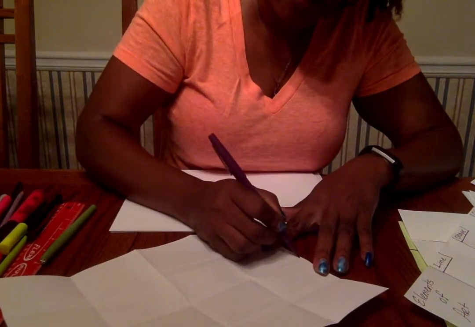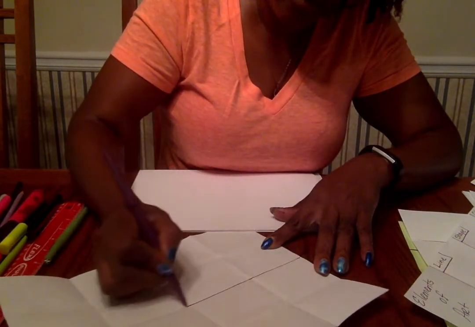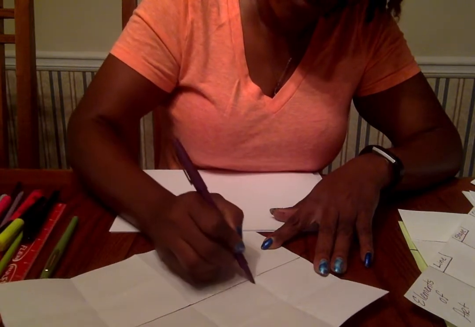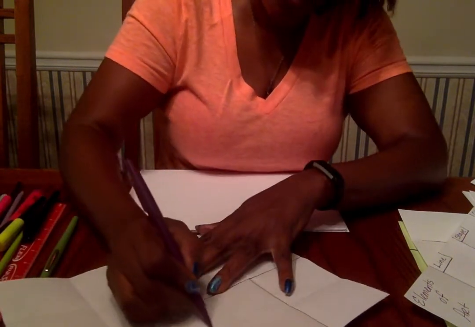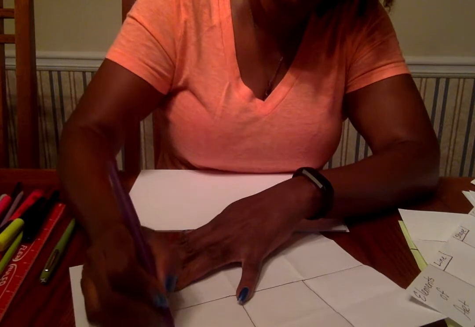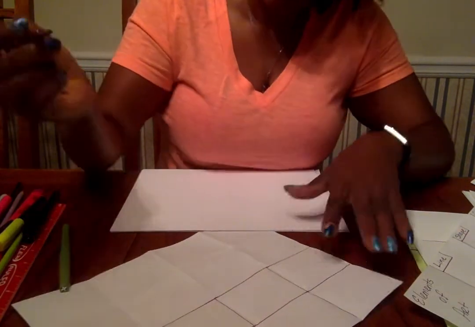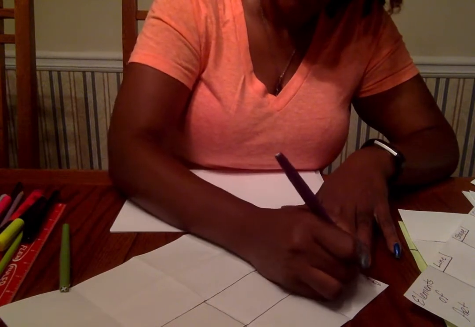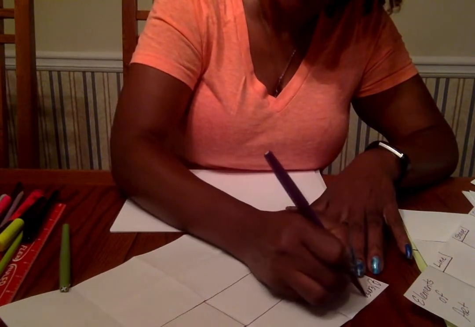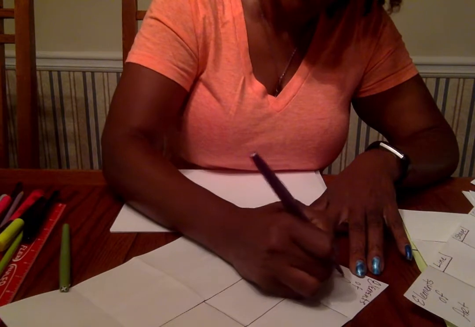And then I would just maybe do purple up top. And those folds are just for you. And I'm going to do elements of art.